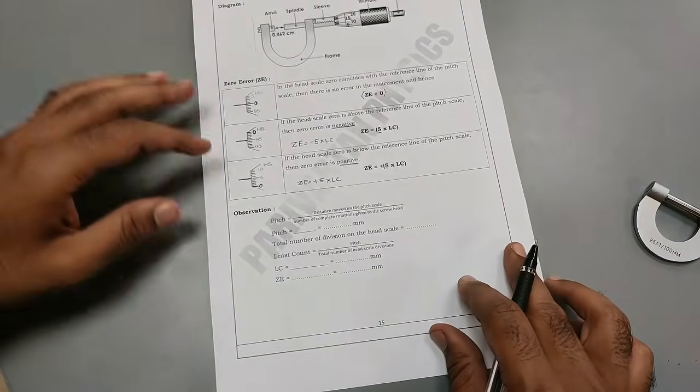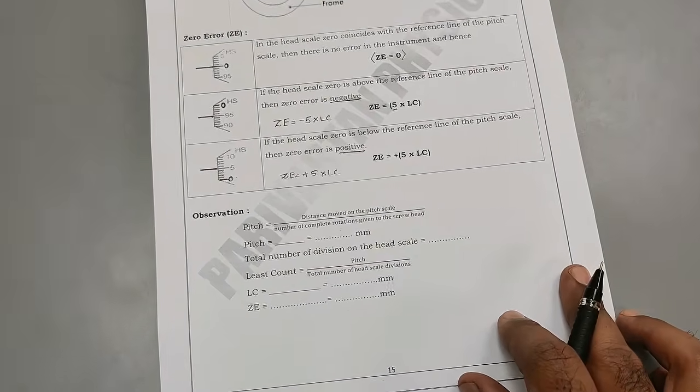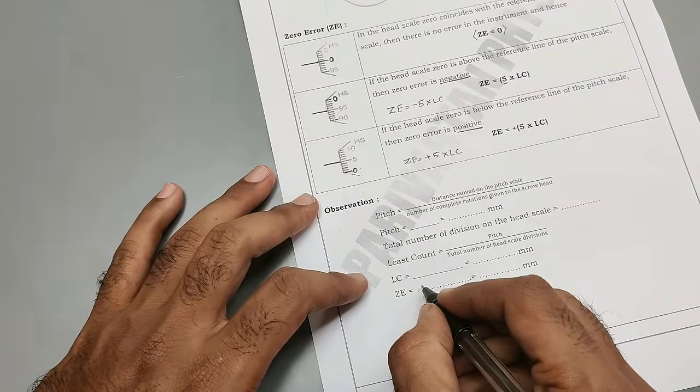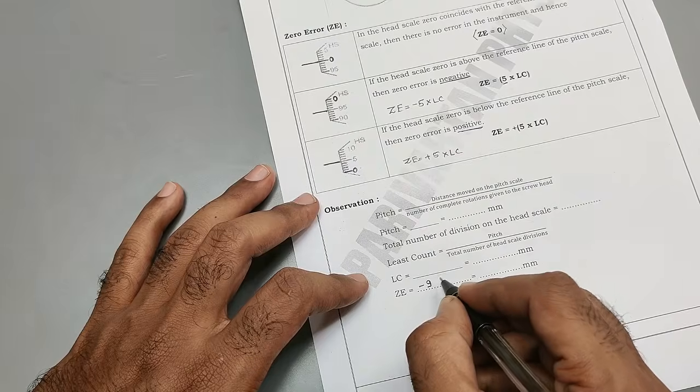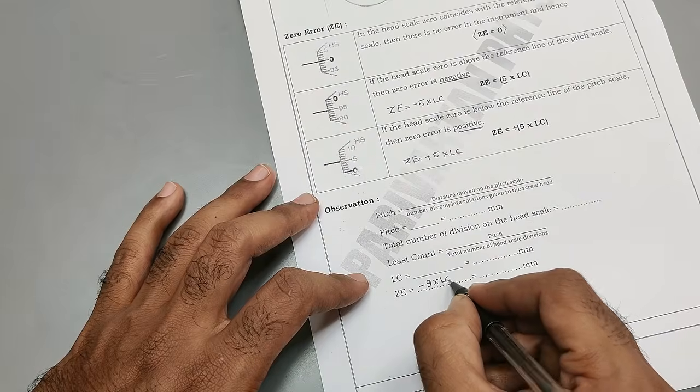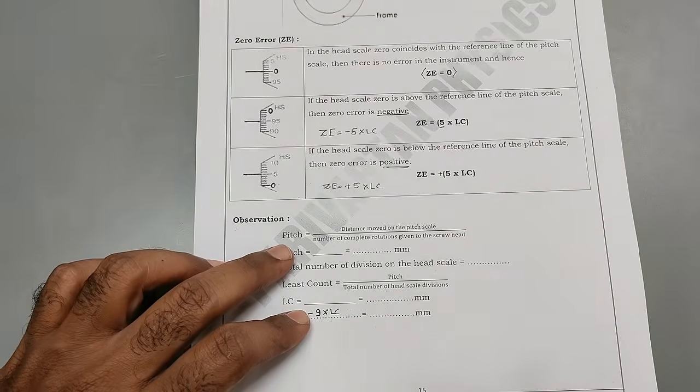So zero error we will note it down now. Okay, so zero error is, I will write it here, -9, and then we'll multiply with the LC later. Correct? Okay, next we'll go for calculation of pitch.